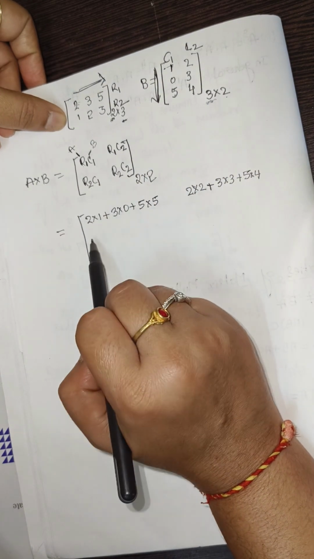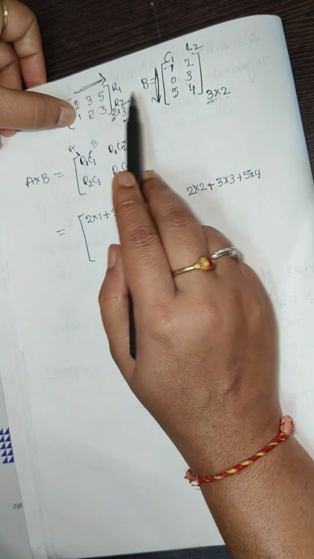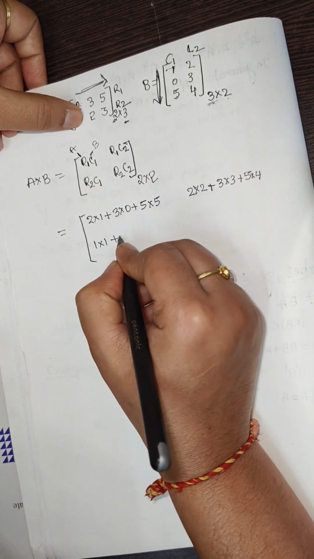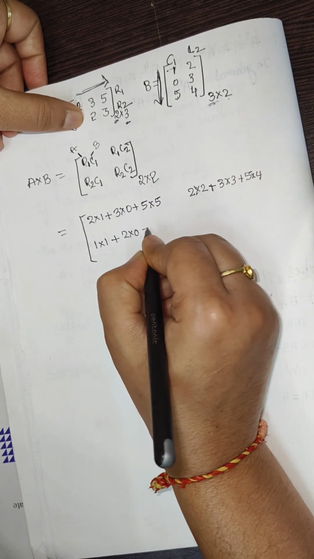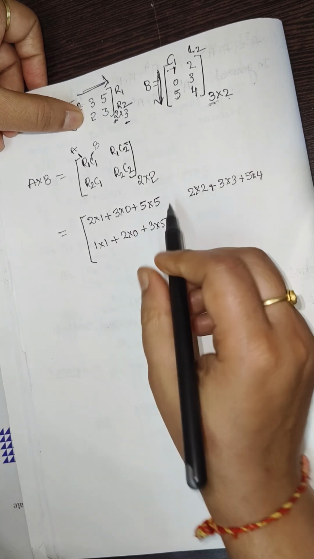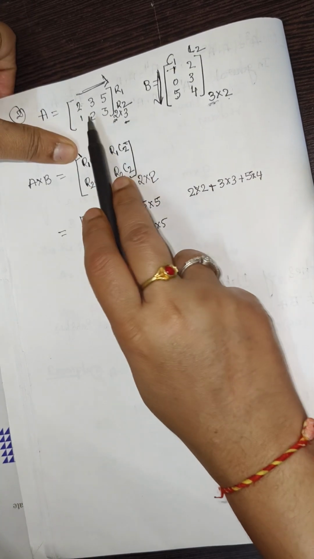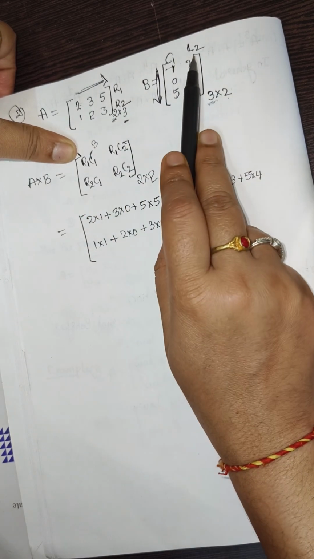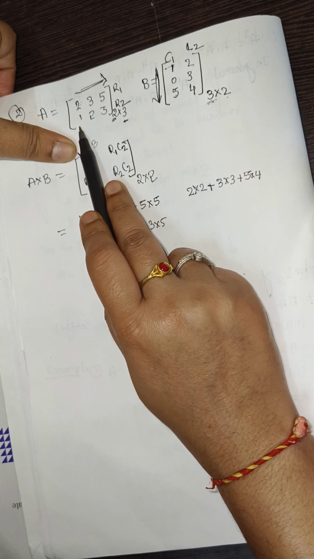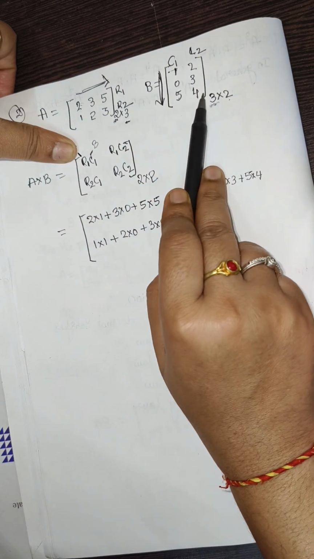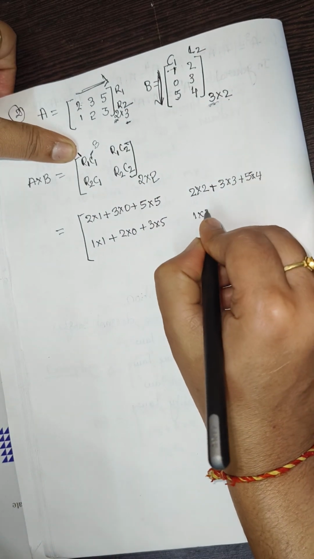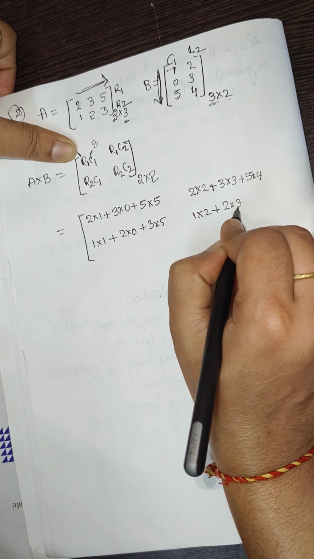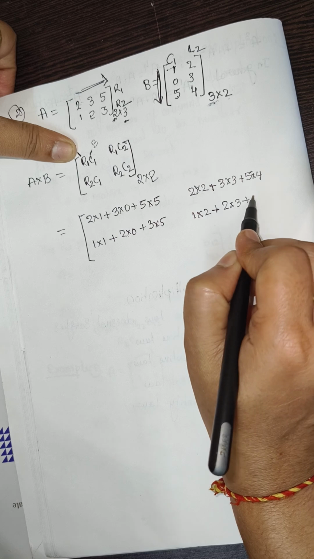Next, this is the place for R2 C1. R2 is 1 2 3 and C1 is 1 0 5. So 1 into 1 plus 2 into 0 plus 3 into 5. Next, R2 C2. R2 is 1 2 3, C2 is 2 3 4. R2 you take from the first matrix and the column from the second matrix. 1 into 2 plus 2 into 3 plus 3 into 4.